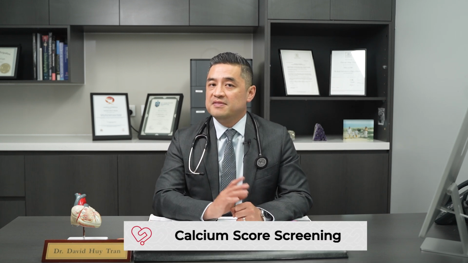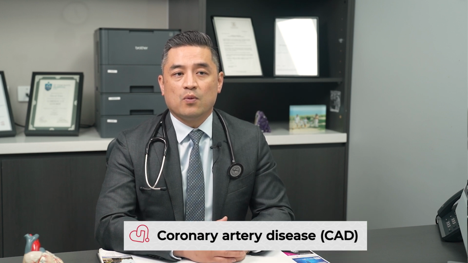There are two main components to cardiac CT scans. The first is calcium score screening. This measures the amount of calcium buildup in your coronary arteries, which is a marker of atherosclerotic coronary artery disease. Coronary artery disease is a condition where the arteries that supply blood to the heart muscle become narrowed or blocked due to the buildup of plaque.